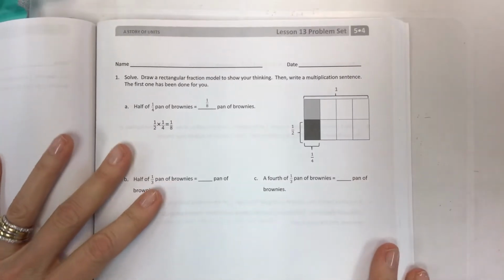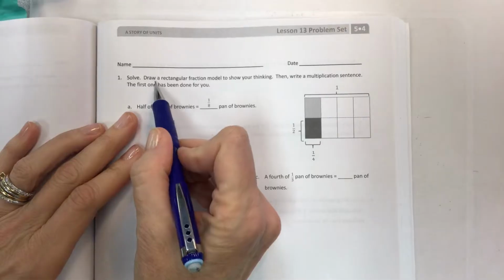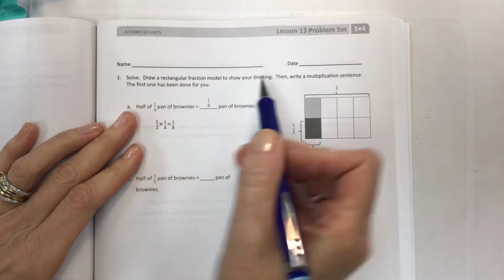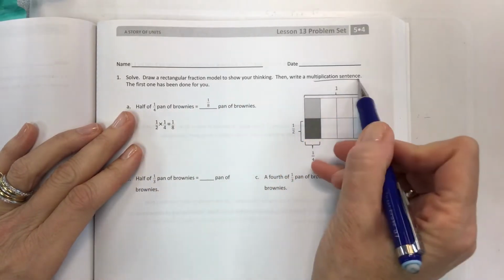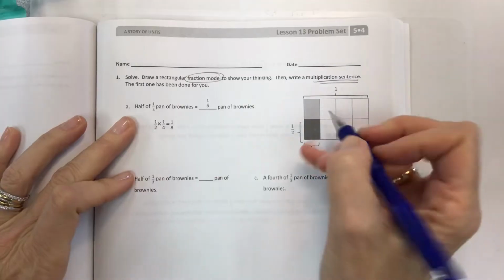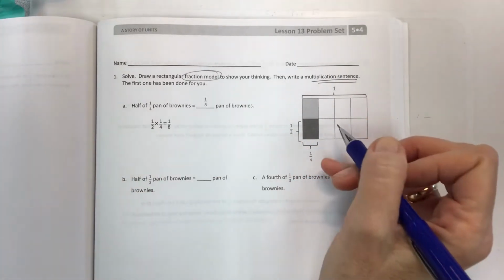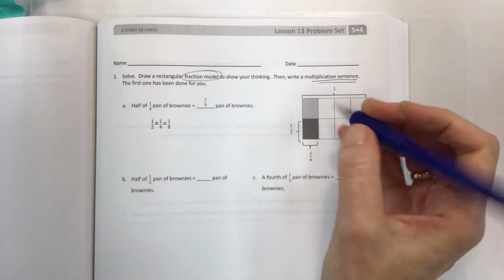All right, lesson 13. So we will solve, but we will also draw a rectangular fraction model to show your thinking. Then write a multiplication sentence, and the first one has been done for you. So just to talk through what's happening here, and where are the stripes, well, the book can't do stripes very well, so they do this double shading.